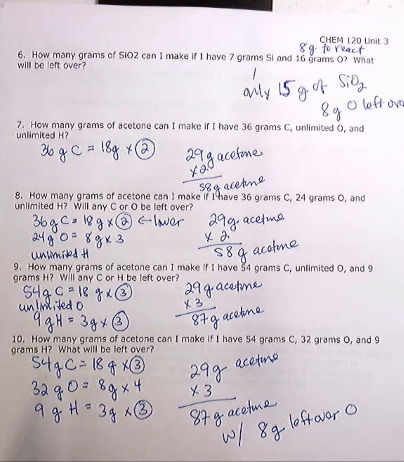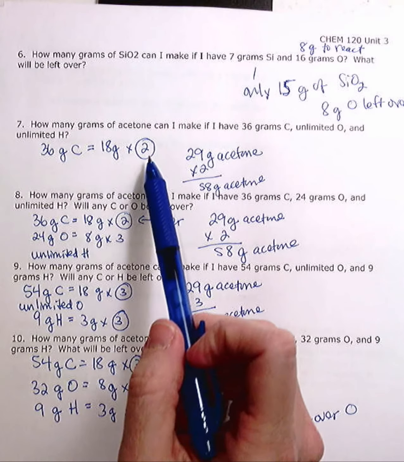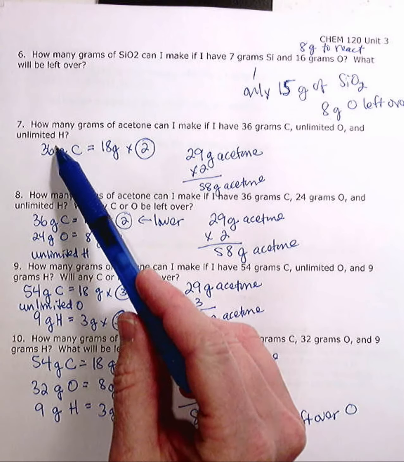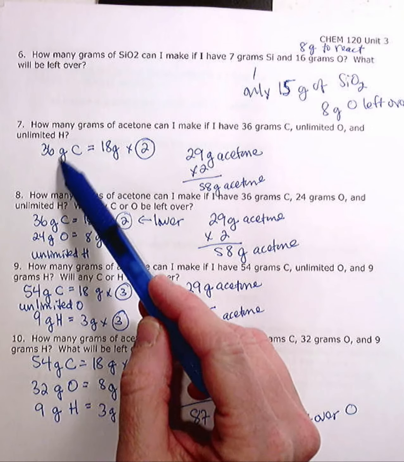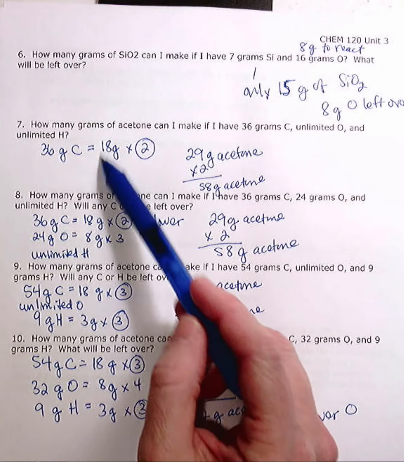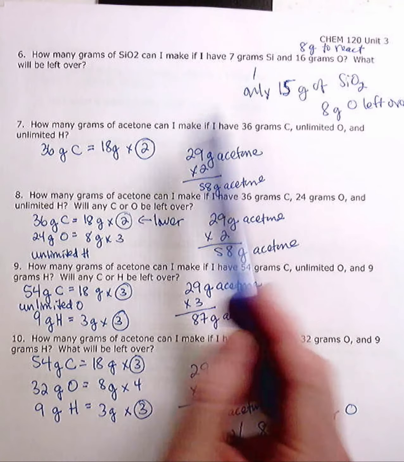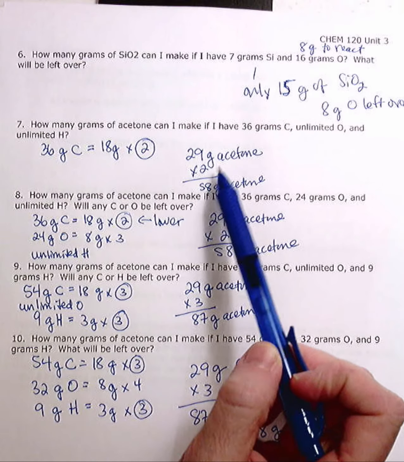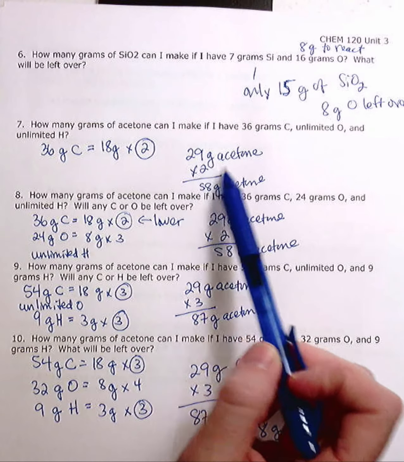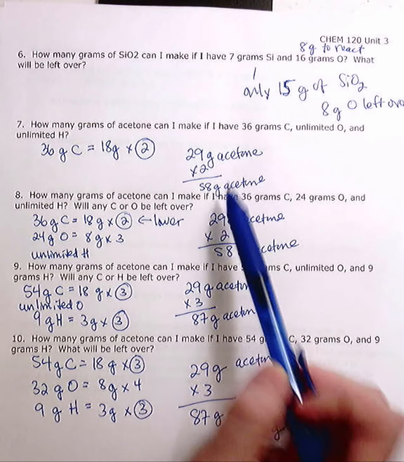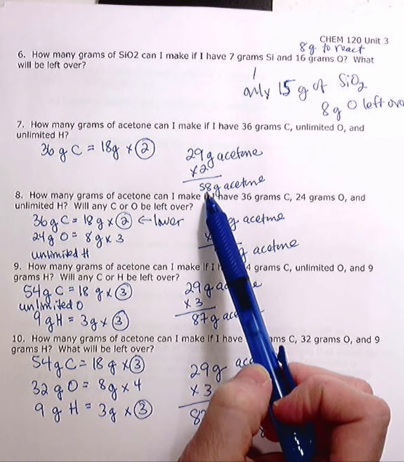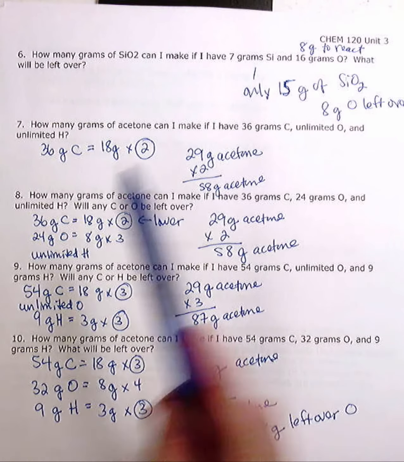Okay, so the next question, how many grams of acetone can I make if I have 36 grams of carbon, unlimited oxygen, and unlimited hydrogen? Well, 36 grams of carbon breaks down into 2 times 18 grams. So that means I can double the amount of acetone that was given in the criteria. So 29 grams of acetone times 2 gives you 58 grams of acetone.